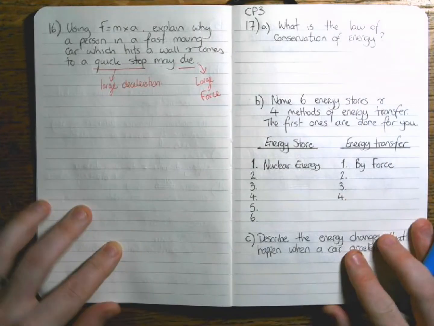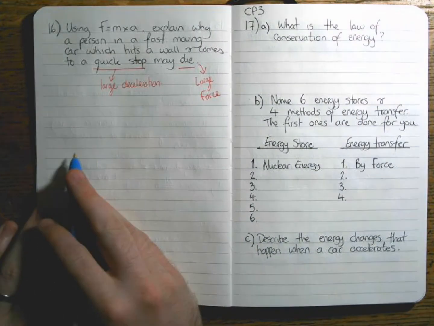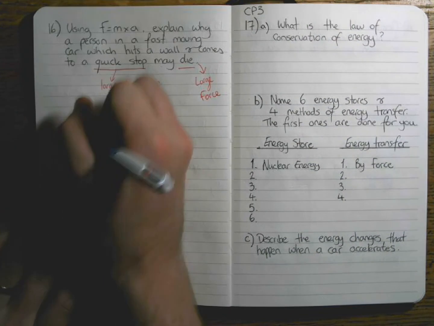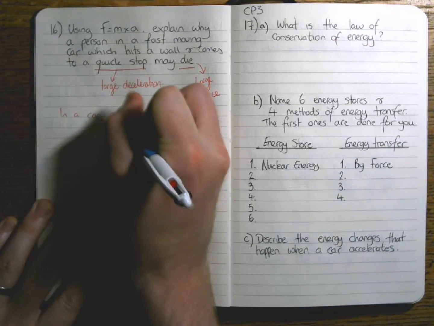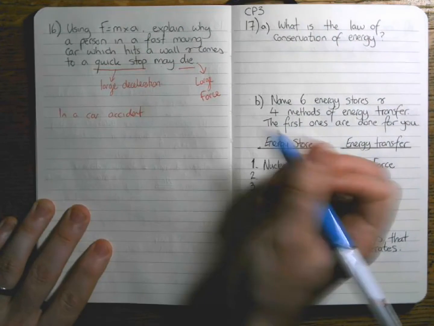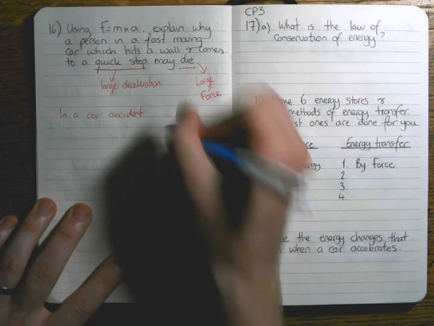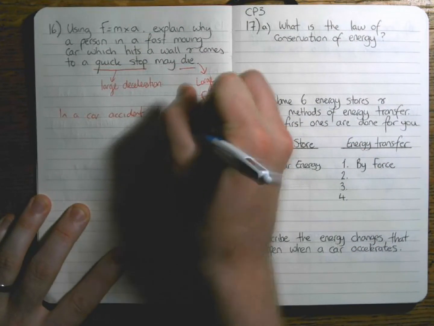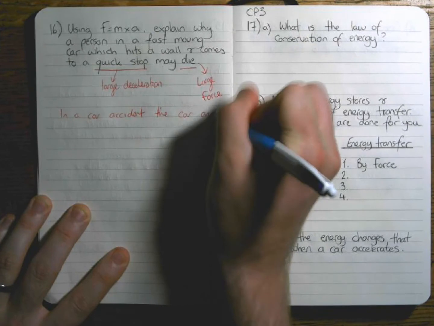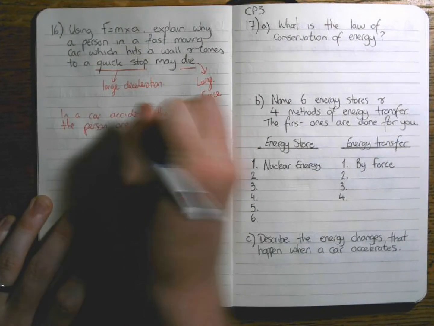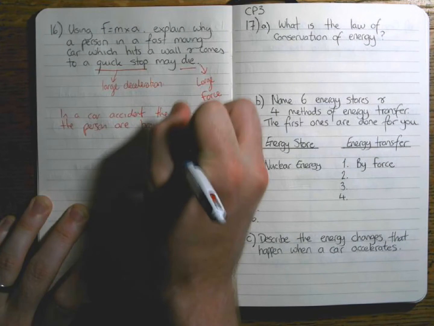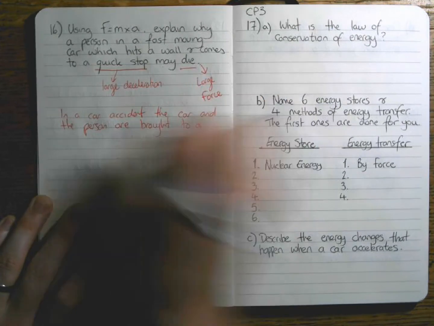So, as a written answer, we can say in a car accident, the car and the person are brought to a quick stop.